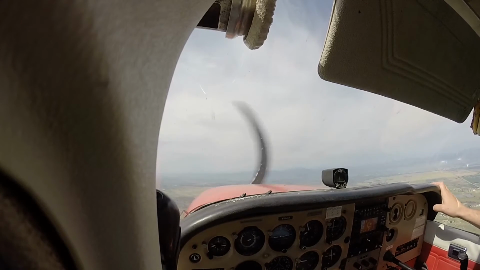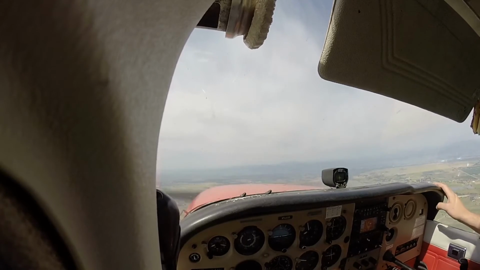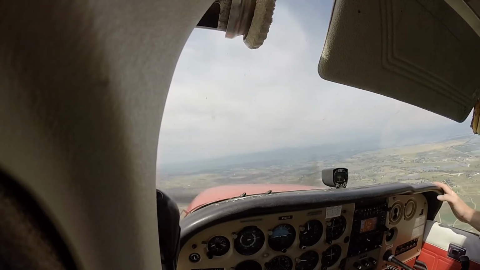All right, give me a right turn towards the north as you continue to clean up. Level off at 7,100. And do not go high.